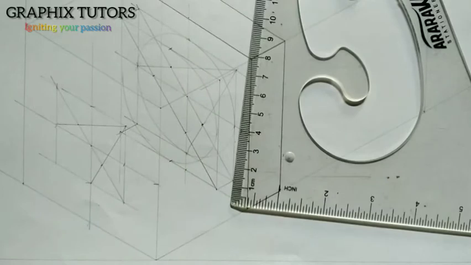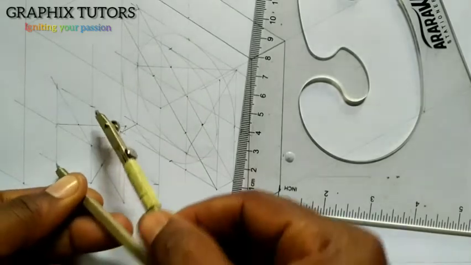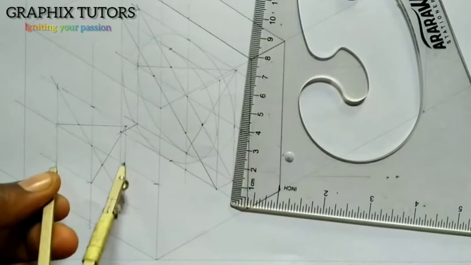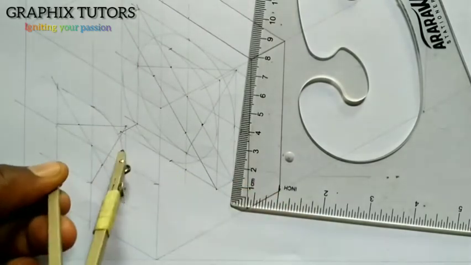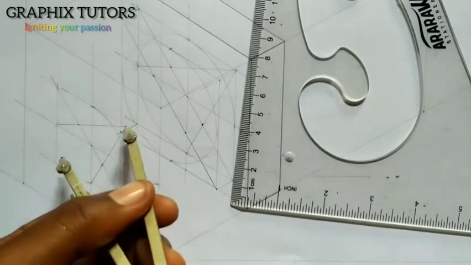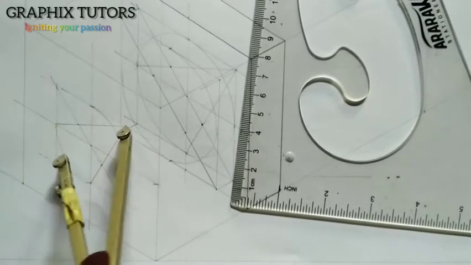So with the help of my compass, I'll place my compass here to this point. I'll draw, gauge it, so I'm having something like this. You can see that. I'll turn to the other point too. I'll gauge it. I'll have this too.